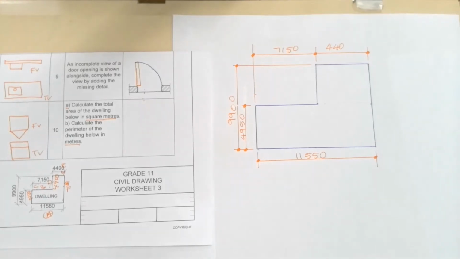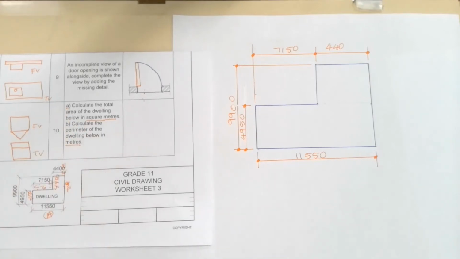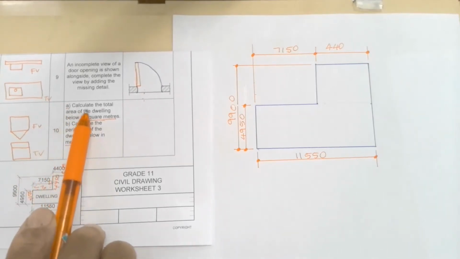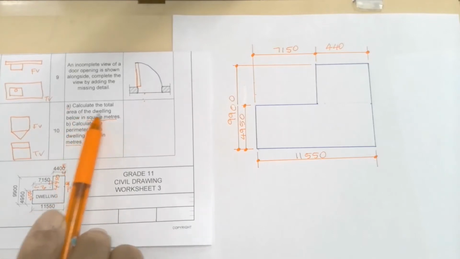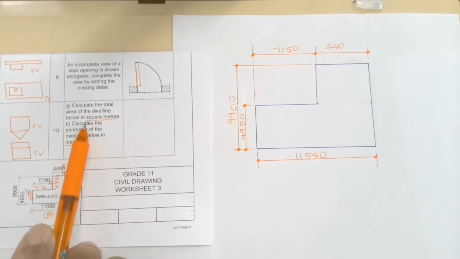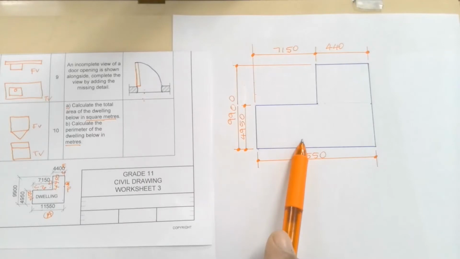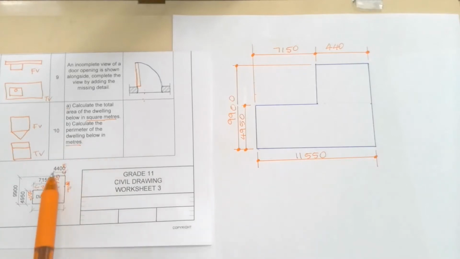Calculating an area and a perimeter. This is our question. A, calculate the total area of the dwelling below in square meters. This is a drawing that I had to redraw to make it bigger and visible and nice for you, which came from this dwelling here.